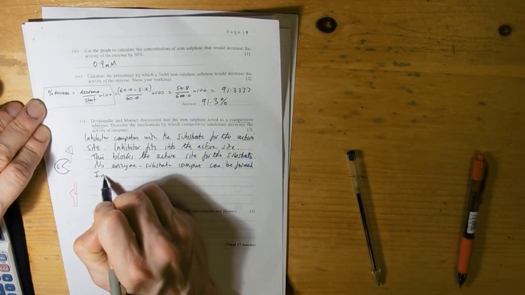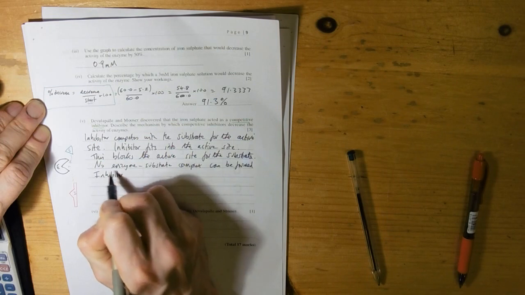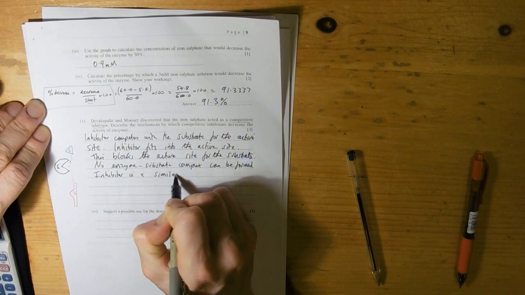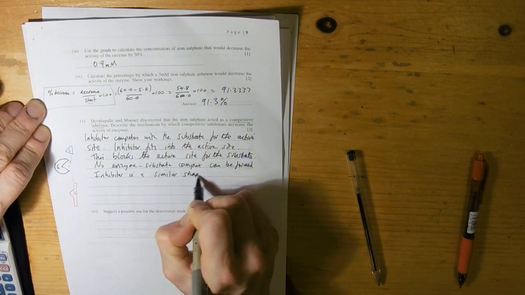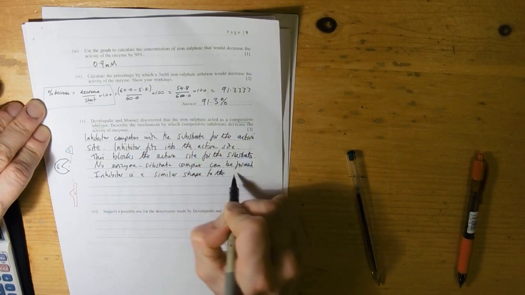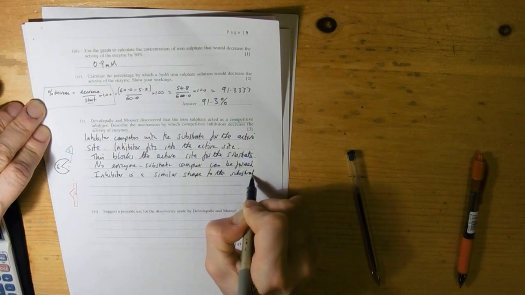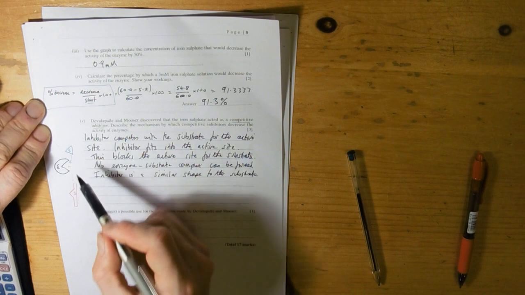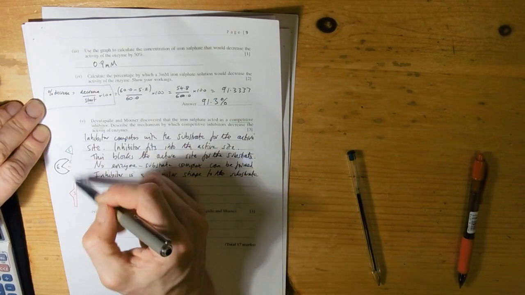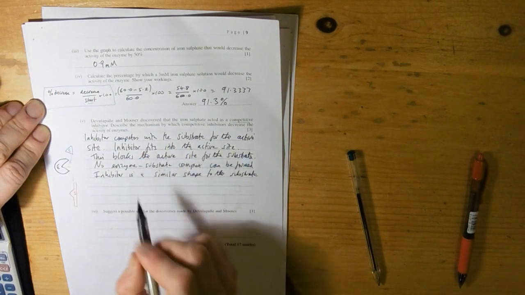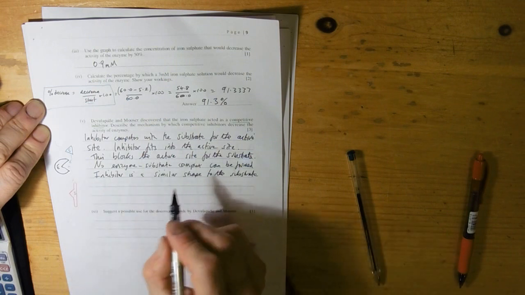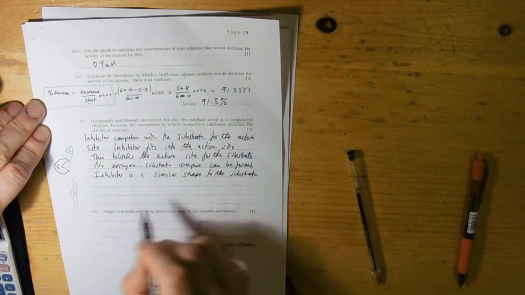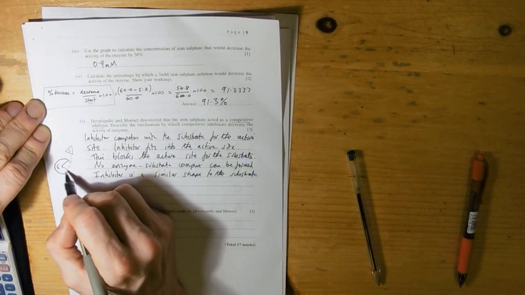So the inhibitor is a similar shape to the substrate. So similar, we can't say same because that's not the same shape. Okay, so it's a similar shape, they won't let you have that same shape. But what is the same is the complementary fit.